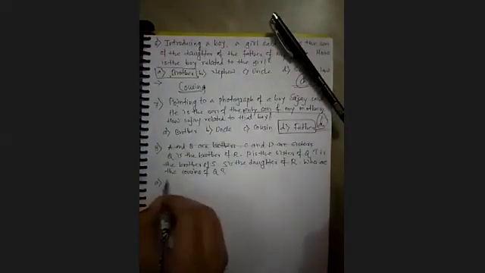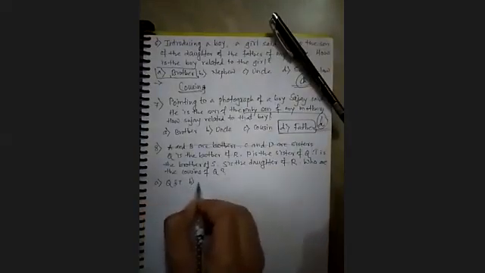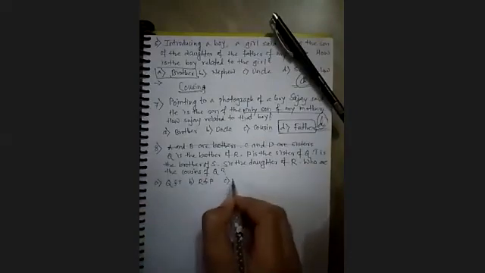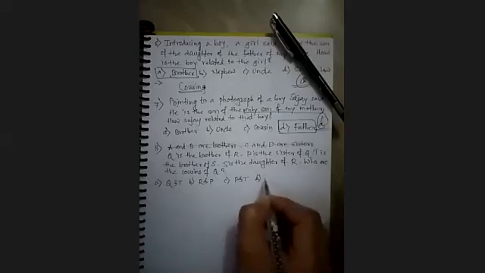Right. So your options are A, Q and T; B, R and P; C, P and T; D, S and T. So very first question, can you see the question? Okay, since you are trying to answer, that means the screen is visible. Fine. Let me reread the question. Q is the brother of R. P is the sister of Q. T is the brother of S. S is the daughter of R. Who are the cousins of Q?